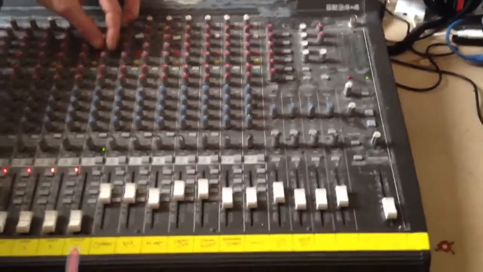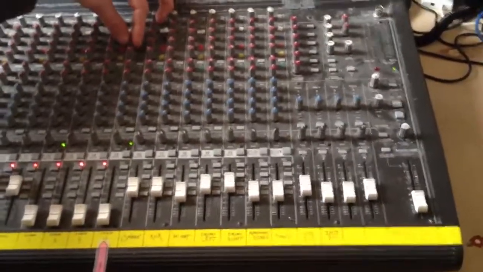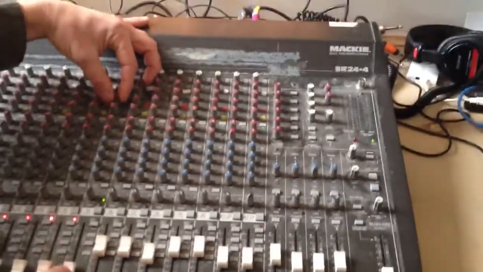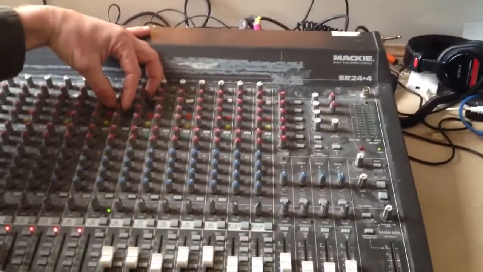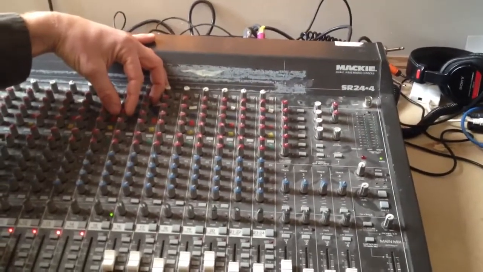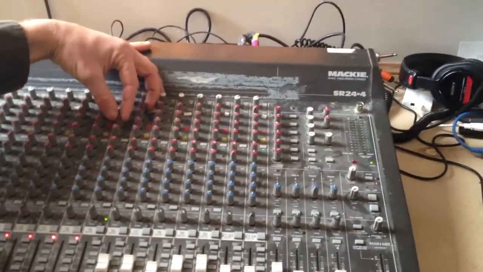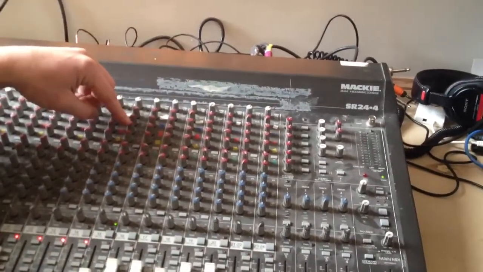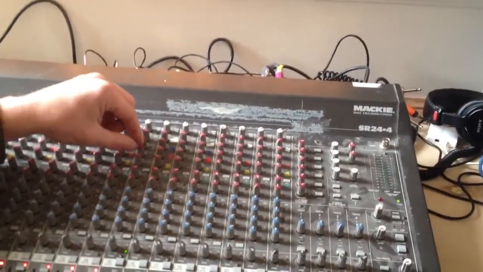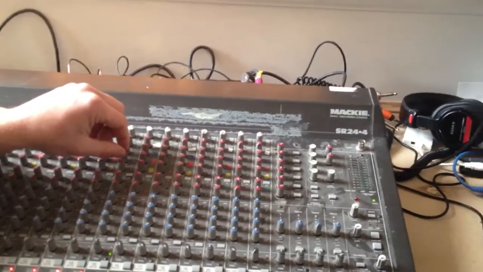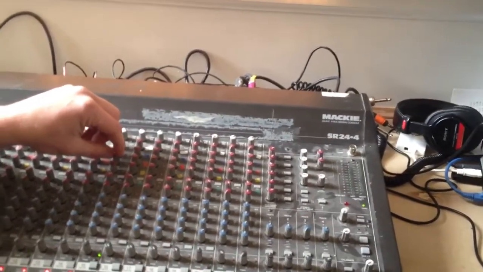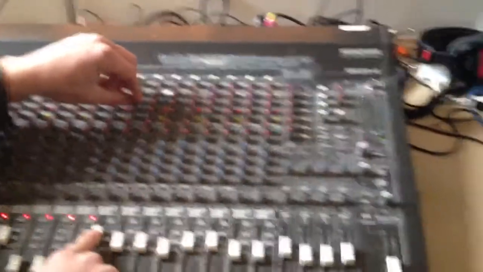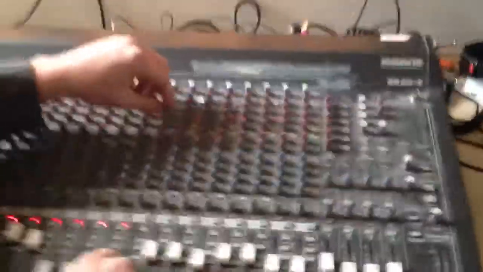So I have full adjustment here. This has no effect on the subwoofer. As soon as I hit that button, now we're post fader. So if there's no volume level here, there's no volume level here. So I turn this up, and now do you hear the subwoofer? No subwoofer. Post fader.